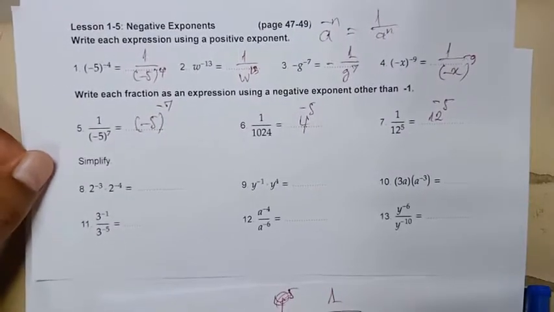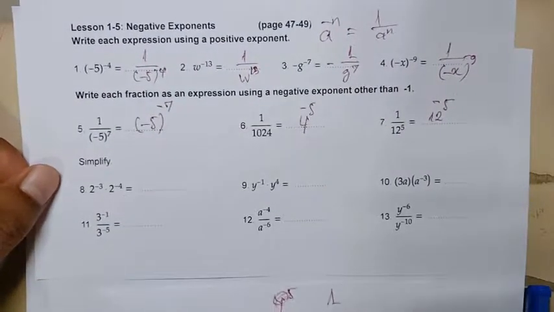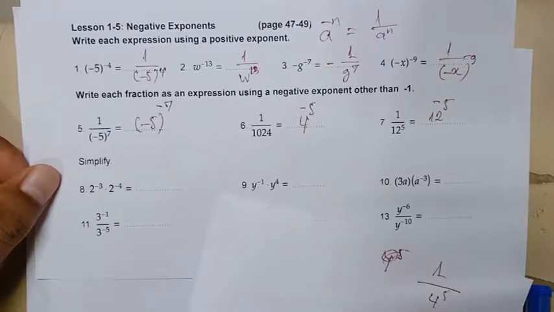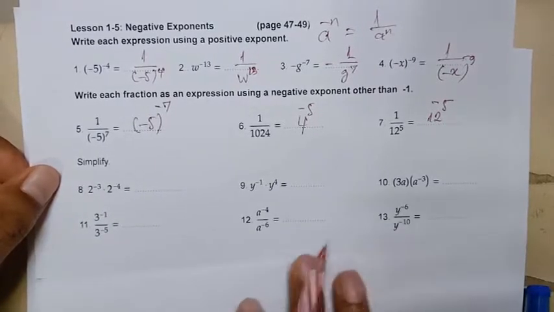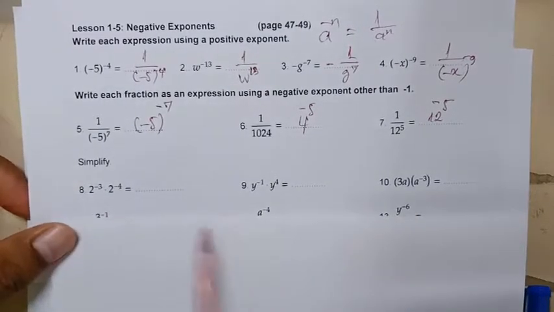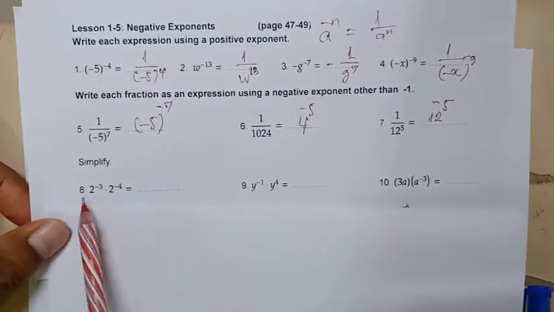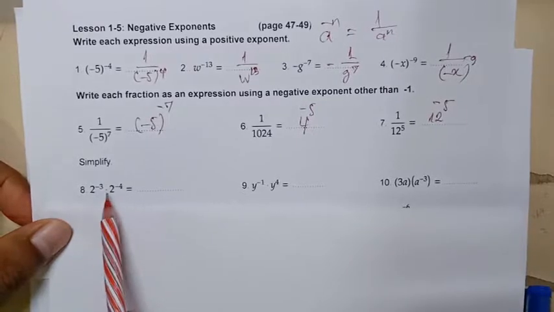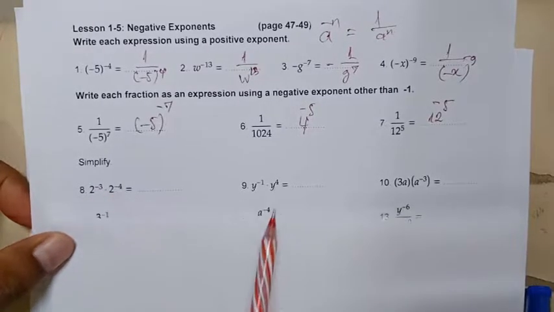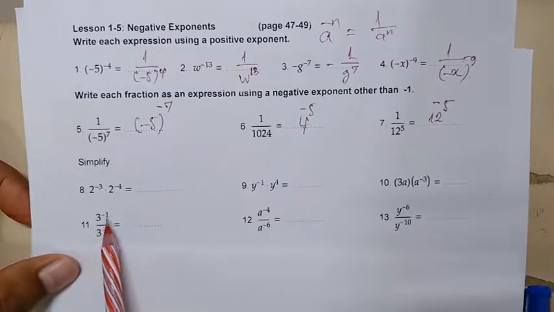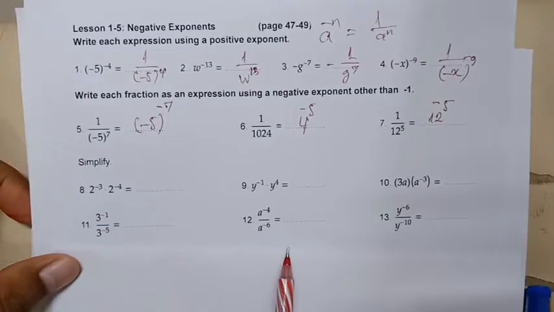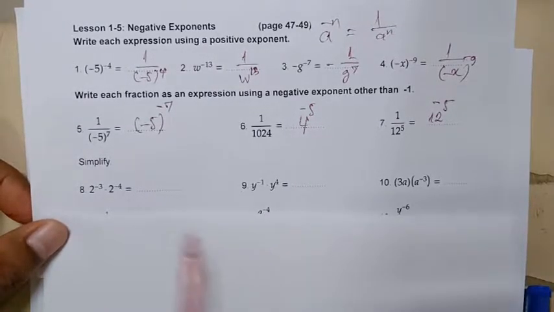Now, as we have learned before, simplifying, as you can see, when you multiply exponential forms that have the same base, you add the exponents together. When you divide, you subtract the exponents. Just to remind you a bit on that. Simplify.